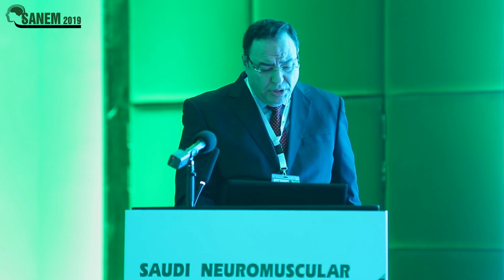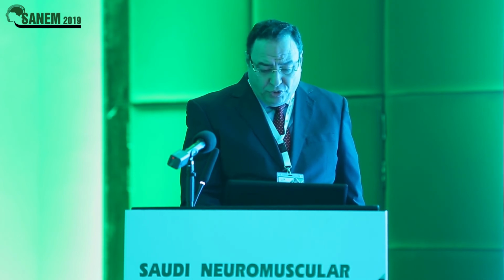It's a very large protein, and the common defects will be either a deletion of exons, or duplication of exons, or a mutation in an exon, or a mutation in the intron. I have two hot spots: sites from 45 to 55, and sites from 2 to 10.